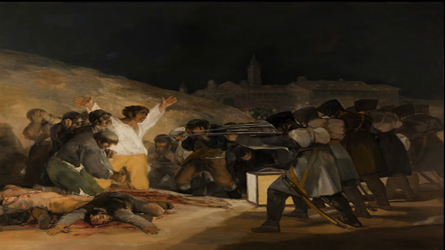If you notice the wall behind the Spaniards, it looks like they're trapped or backed against the wall. This wall represents the execution wall. Whenever people were executed, they were lined up against the wall and shot.